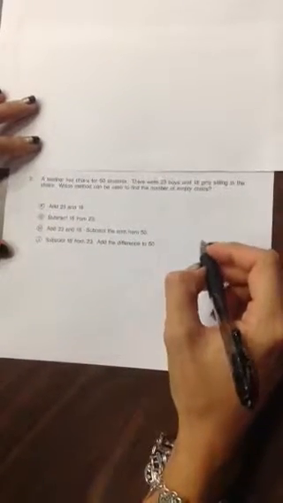A teacher has chairs for 50 students. There were 23 boys and 18 girls sitting in the chairs. Which method can be used to find the number of empty chairs?